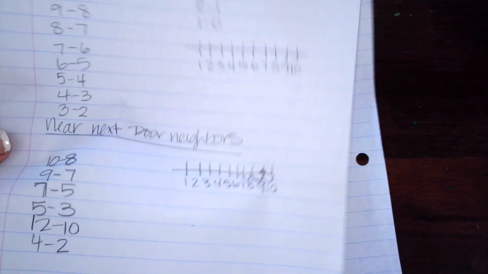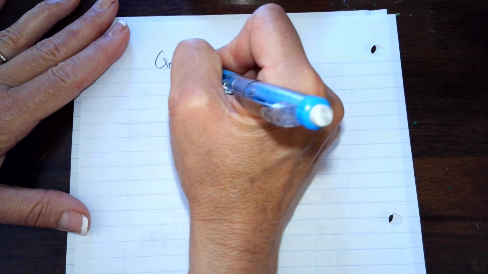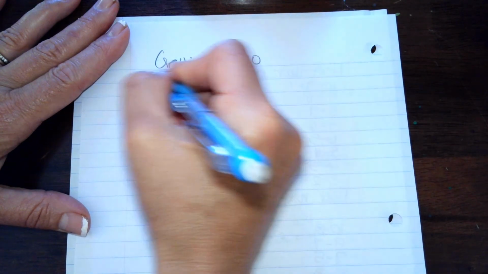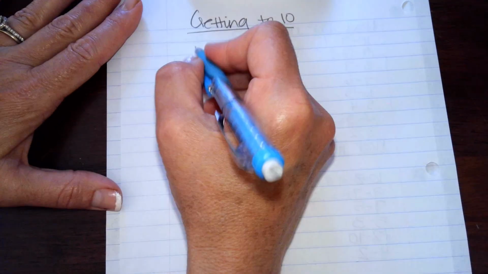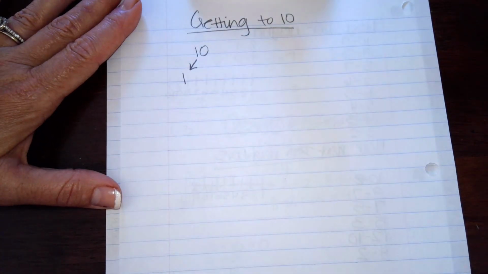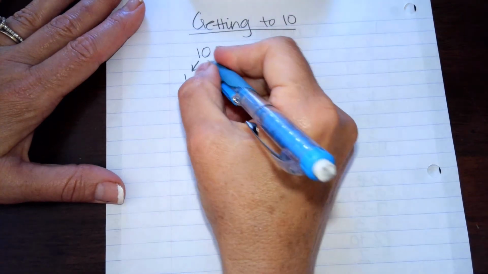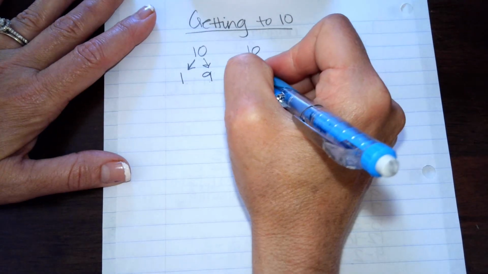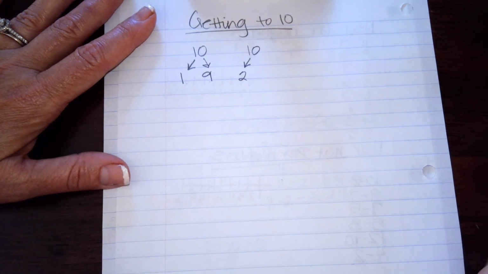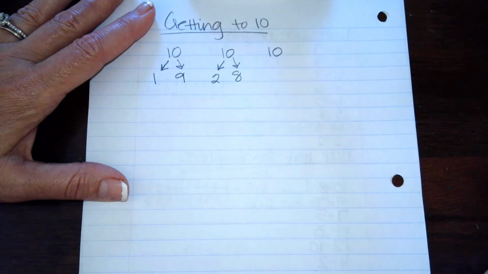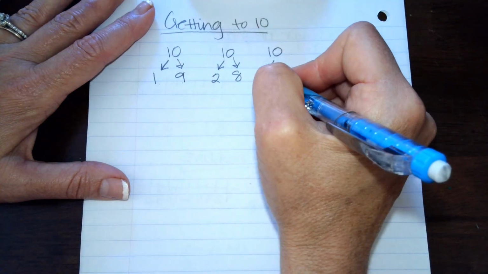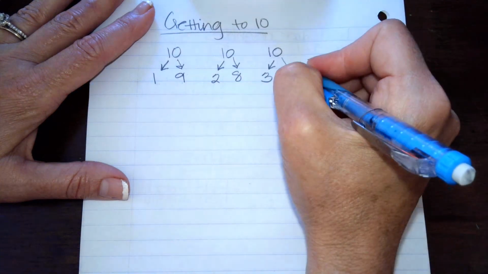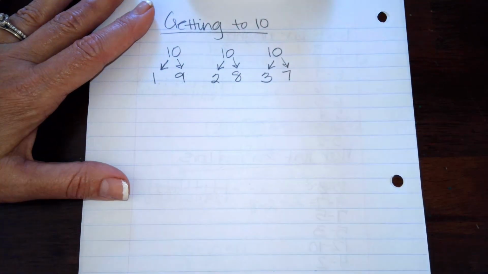So this gets easier if we learn something that is called getting to 10. That's what I call it. So I'm going to figure out the ways that I can try to get to 10. If I have a 10 right here and I already have a 1, what will I need to get to 10? I will need a 9 because 1 plus 9 is 10. If I'm trying to get to 10 and I start with a 2, I need 8 to go with that. If I start with a 3, I know that a 7 and a 3 would equal 10.